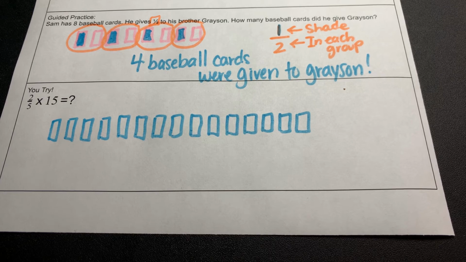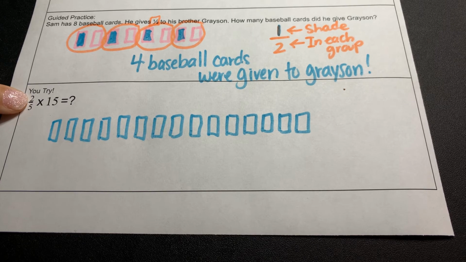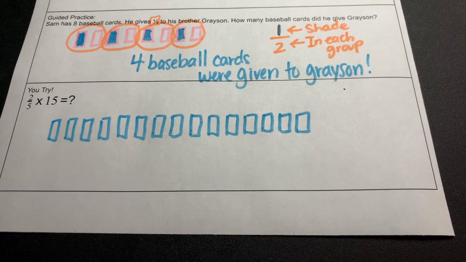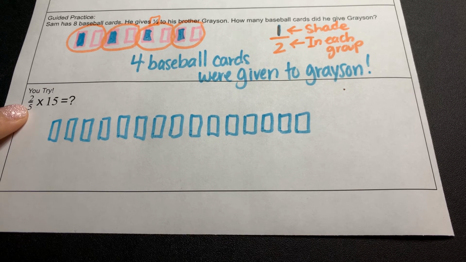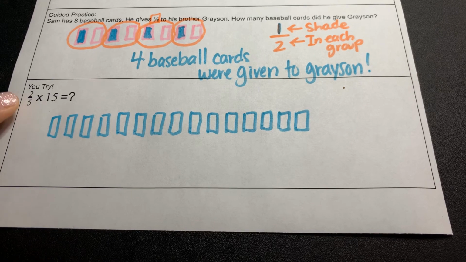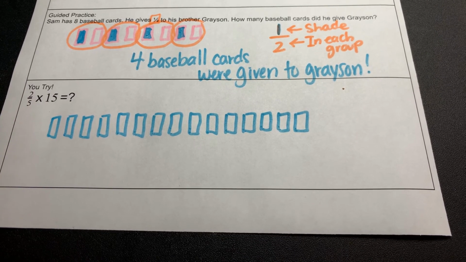Okay. How am I going to group these 15 wholes if I'm trying to find 2/5 of 15? If you said that we were supposed to group them into 5 parts because of the denominator, or 5 in each group, you would be correct.